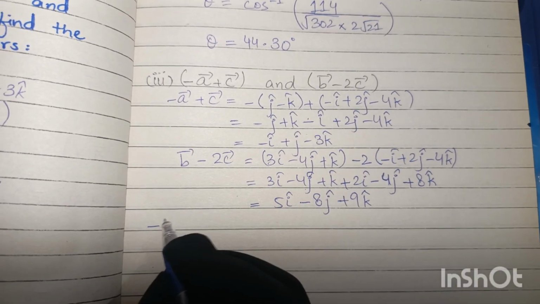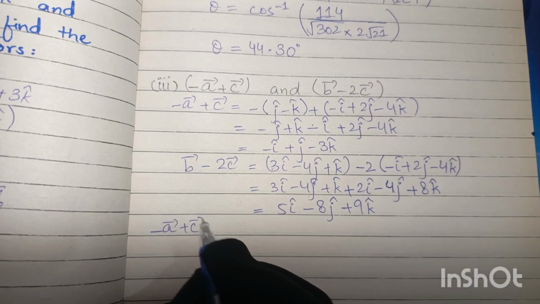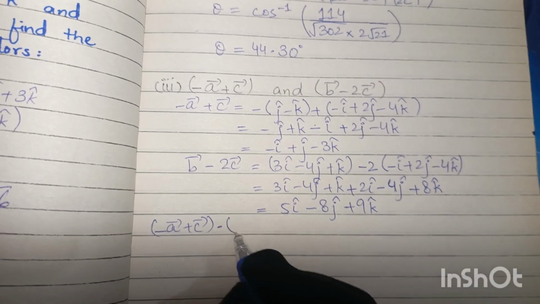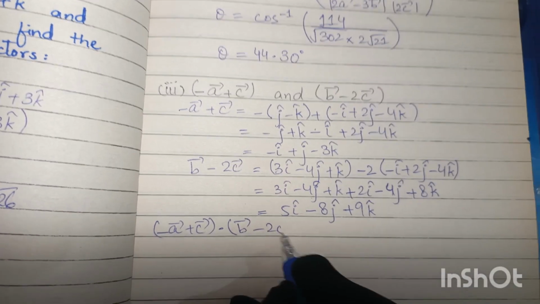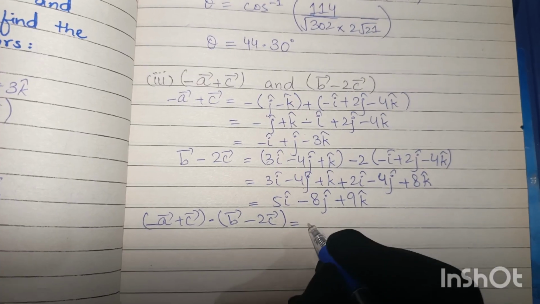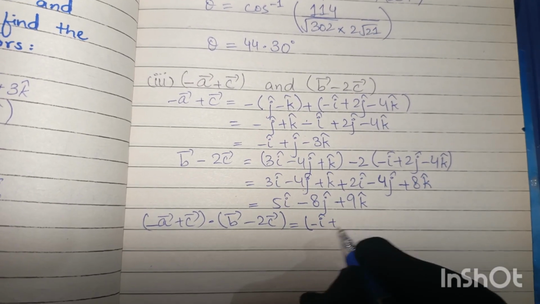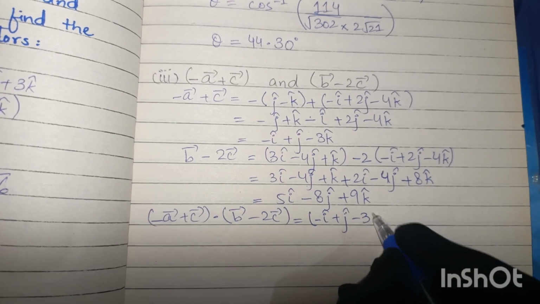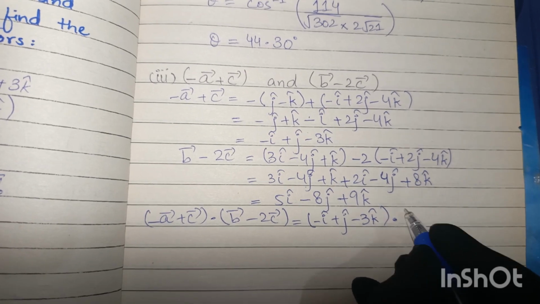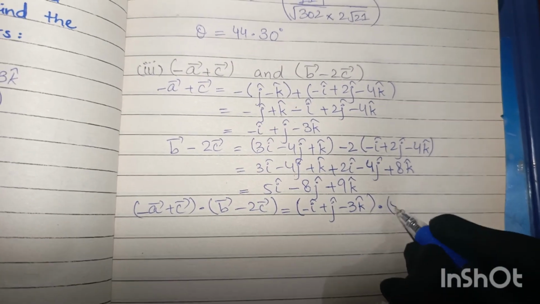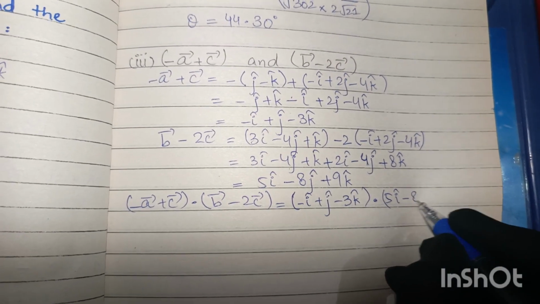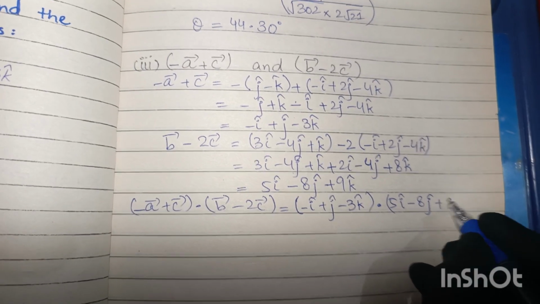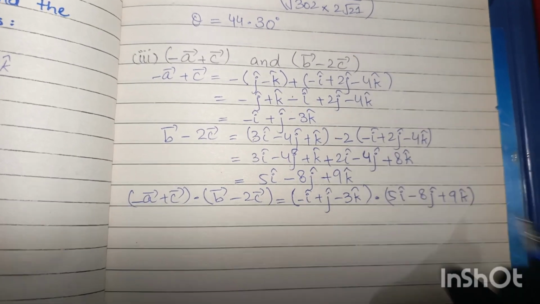Now we find the dot product between these both vectors. b minus 2c. So the answer is minus i plus j minus 3k, dot product 5i minus 8j plus 9k.